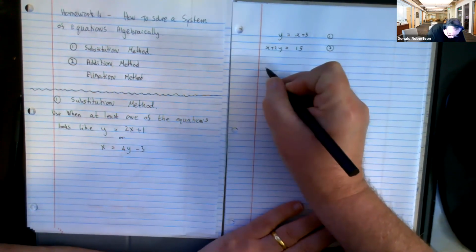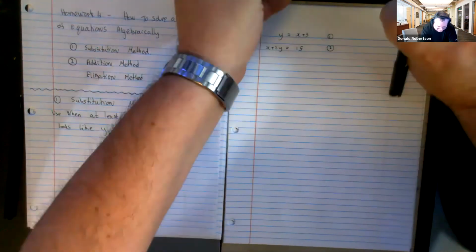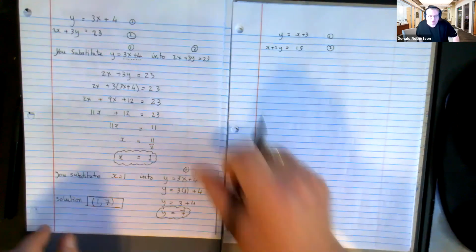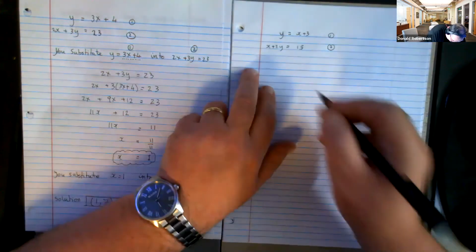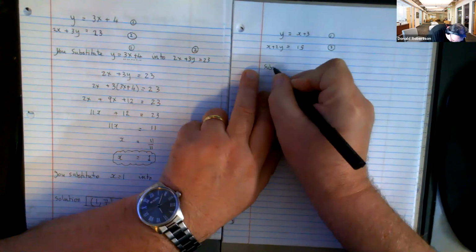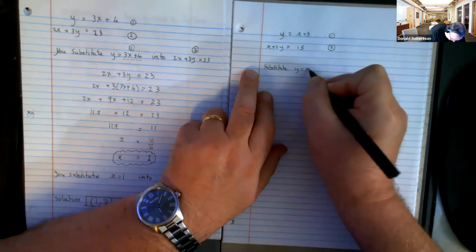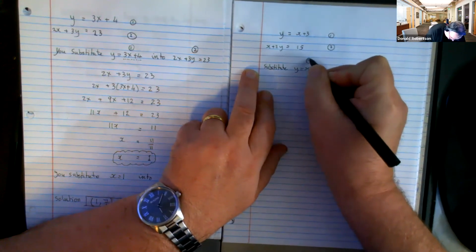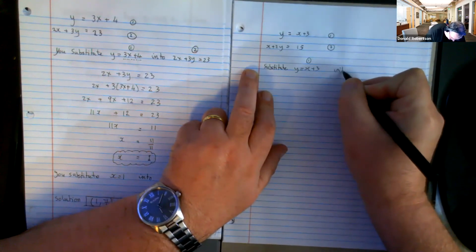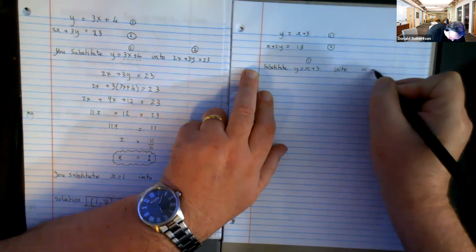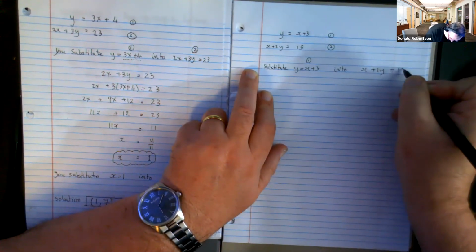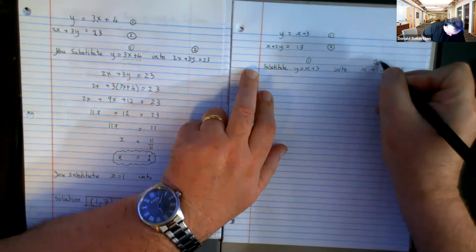Now, I'll bring this guy, and I'm going to use that as my template, right? So I'm going to do the same kind of things in the same order. So I'm going to substitute y equals x plus 3, that's equation 1, into x plus 2y equals 15, and that's going to be equation 2.